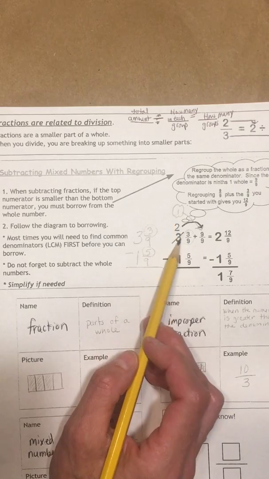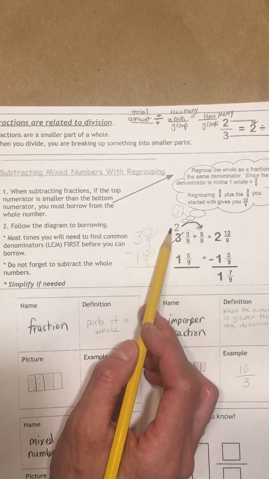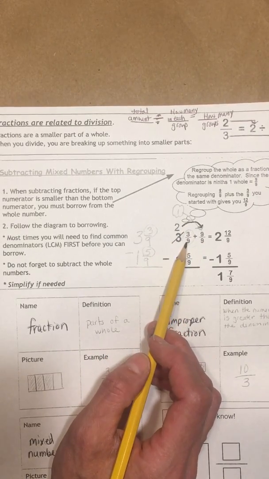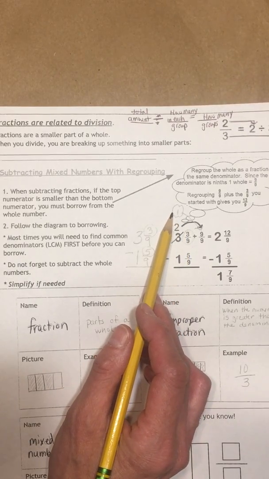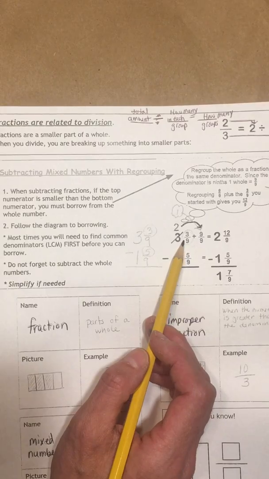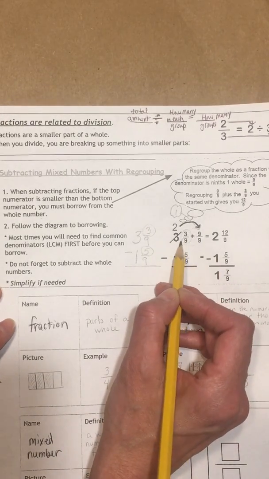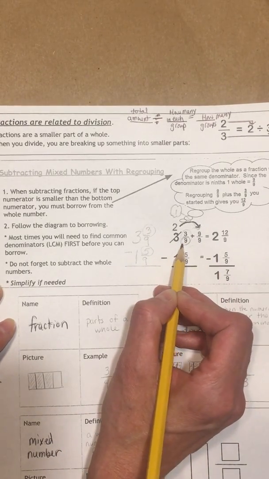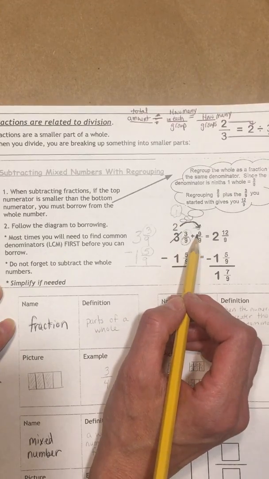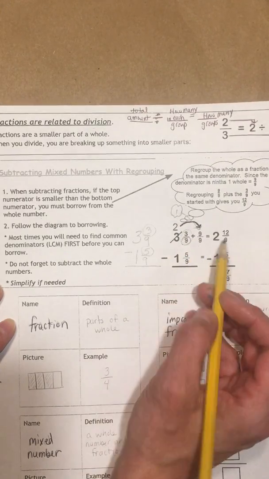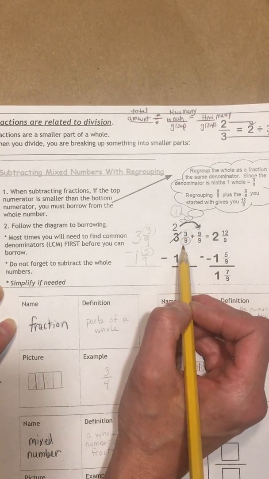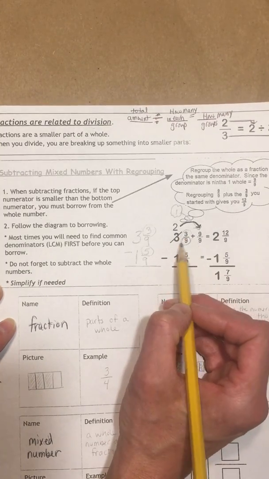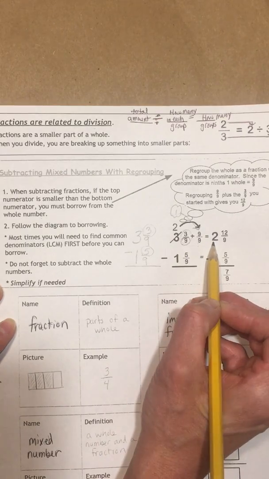We can't put a whole number into a fraction. We took a whole away. We have to make this whole look like a fraction. And you do that by looking at the denominator. Okay, if this denominator is 9, then my whole is 9/9. You add the numerators together. So 3/9 plus 9/9. Carry your whole number over.